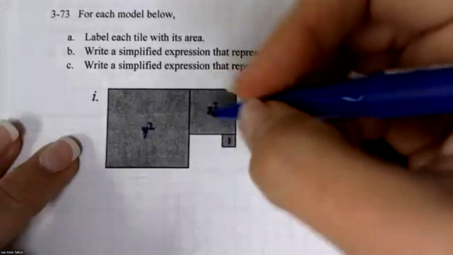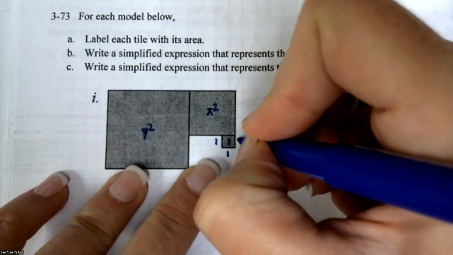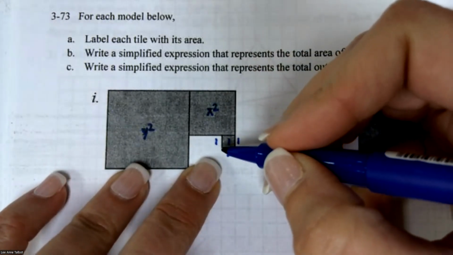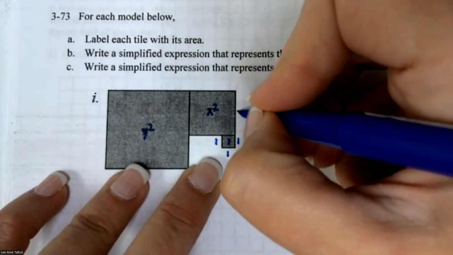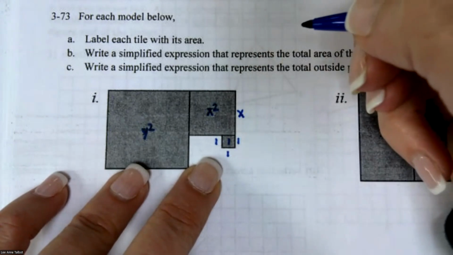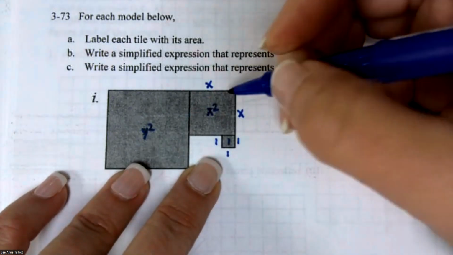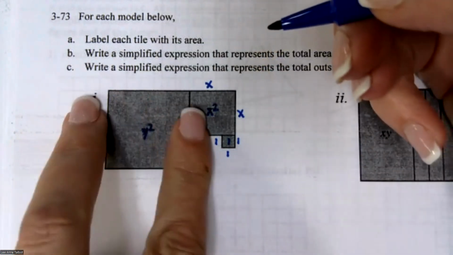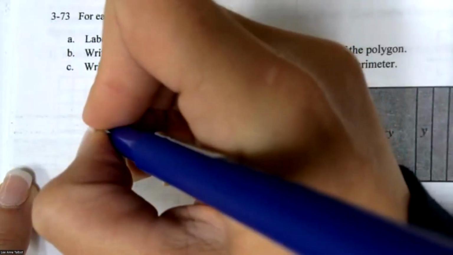So start with the little baby square. This is a 1. This is a 1. This is a 1. I'm talking about the length of this outside edge. 1, 1, 1. The length of this is x. The length of this is x. Because x times x is x squared. Okay, what's the length of this big square? Y, y, y.